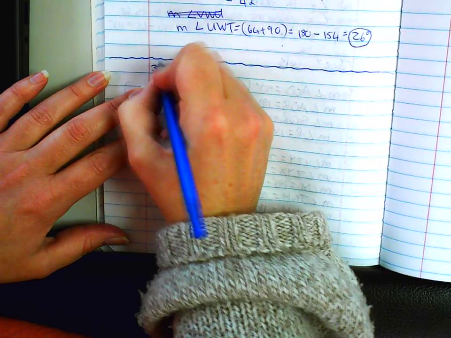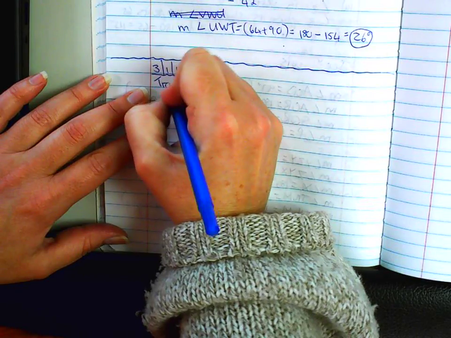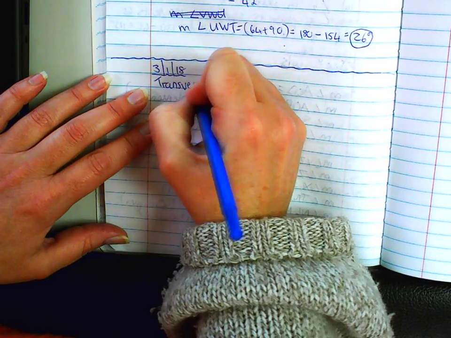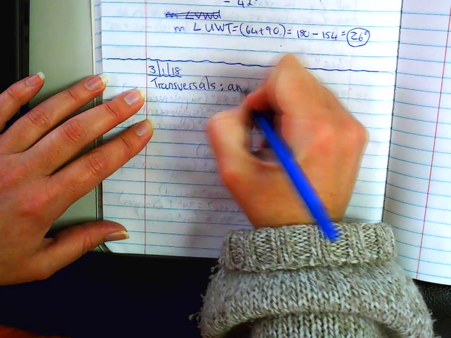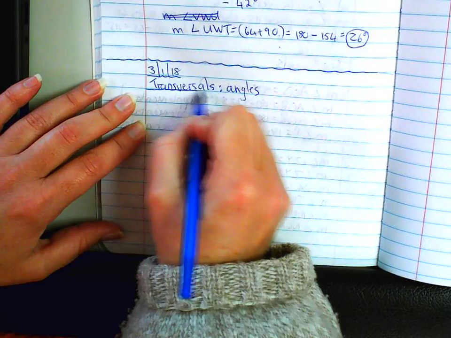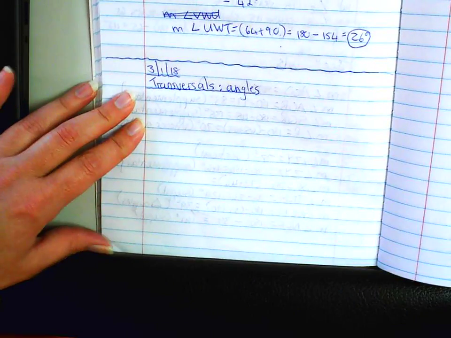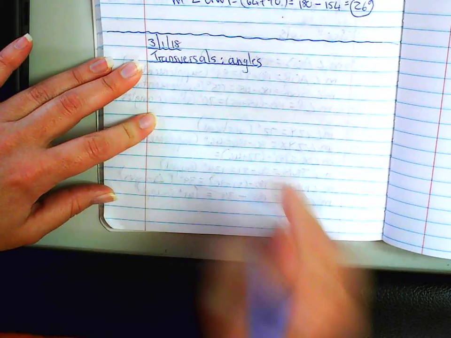So it's March the 1st, and we're going to do transversals today and work with angles with our transversals. This example that I'm giving you is going to be plain and simple. We start off with a set of parallel lines.